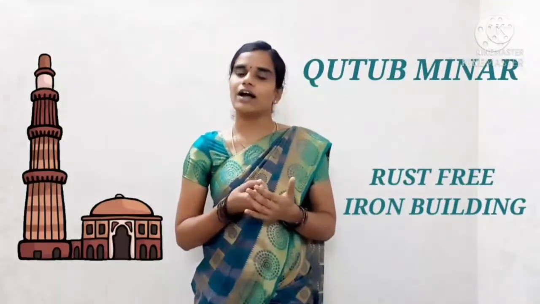Have you ever had the habit of visiting tourist places, especially in the northern parts of India? Some may have gone, some may not, but I hope everybody would have heard about Qutub Minar. Qutub Minar is made up of iron pillars, the two rust-free iron pillars.